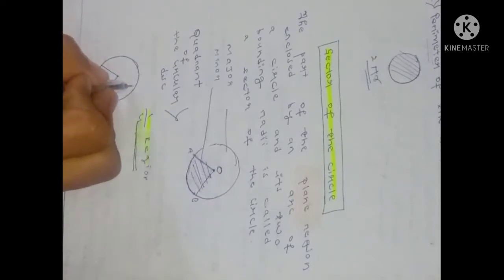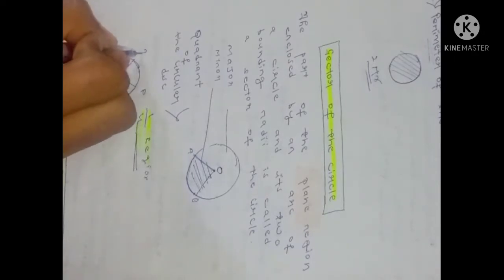Now suppose this is O, this is A, this is B. Okay. Now if I join AO, suppose this is the sector. Okay. If I extend this point O to point P and point B to point Q, what you can see is there are in total 4 parts. 1, 2, 3, 4.